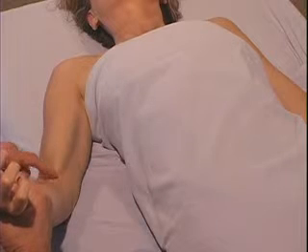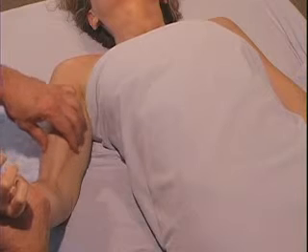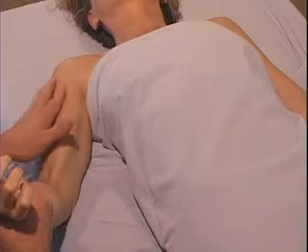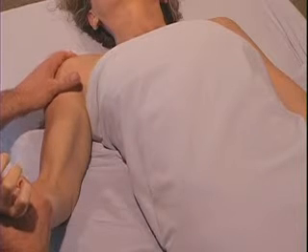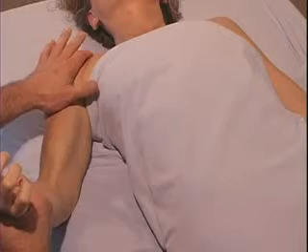So radial tuberosity, bicipital aponeurosis is the insertion. We have the belly of the muscle here. We have the long head running up the bicipital groove and attaching on the supraglenoid tubercle. The short head runs up and originates onto the coracoid process.